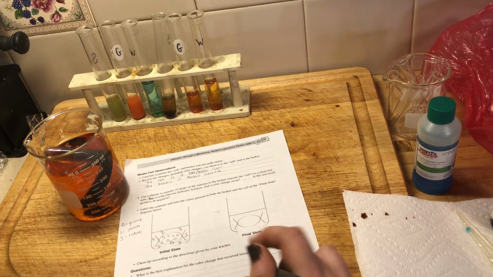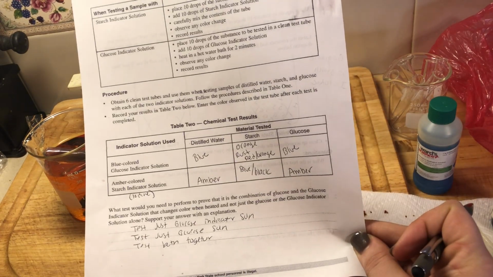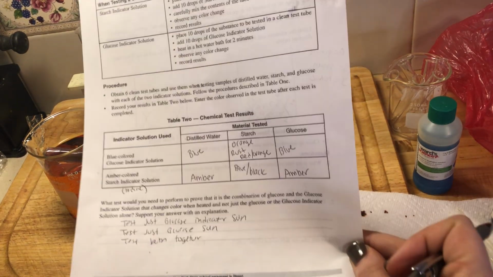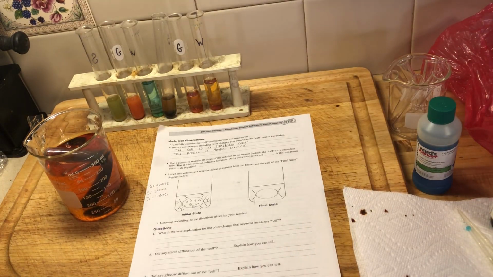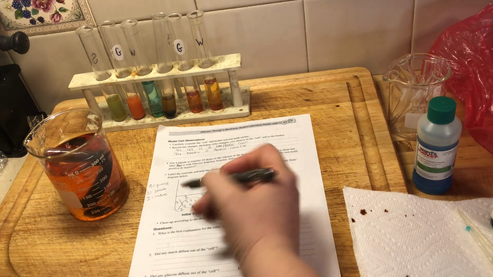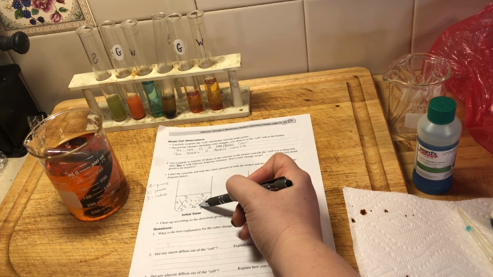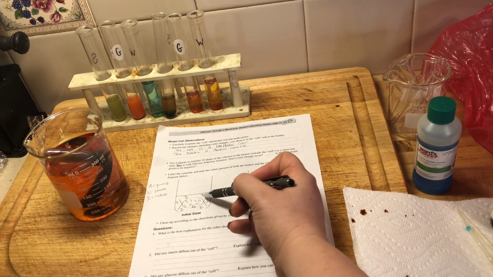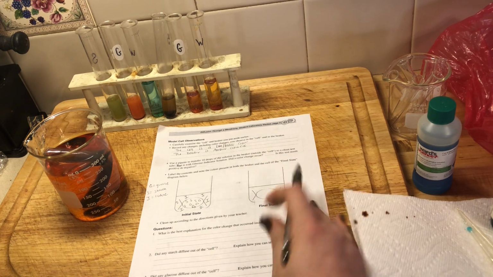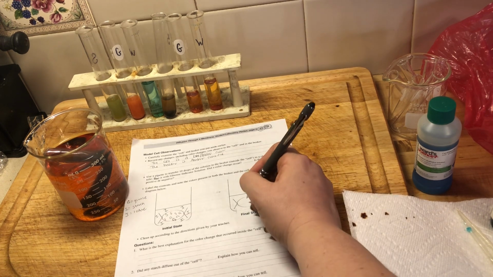So our final state, based on what we did just now with our chemical testing, what caused the reaction inside of the cell? What must have moved, right? We started with starch and glucose inside the cell, as we labeled on our initial diagram, and iodine outside of the cell. So what happened in our final state here?